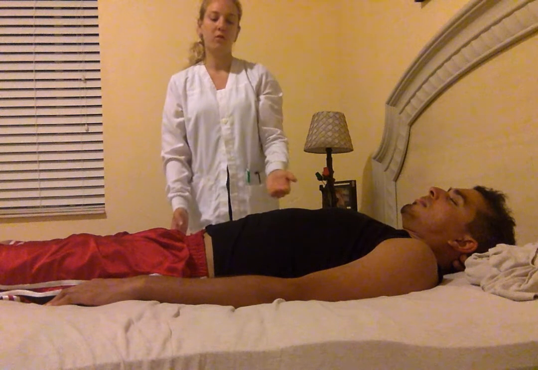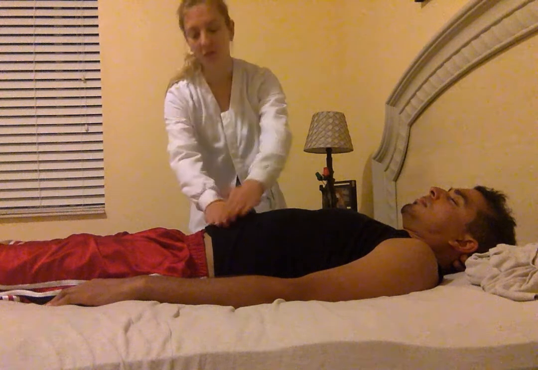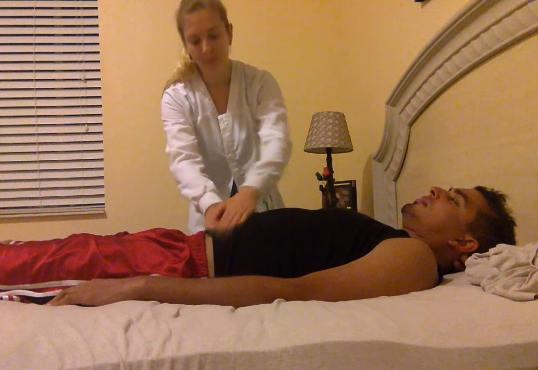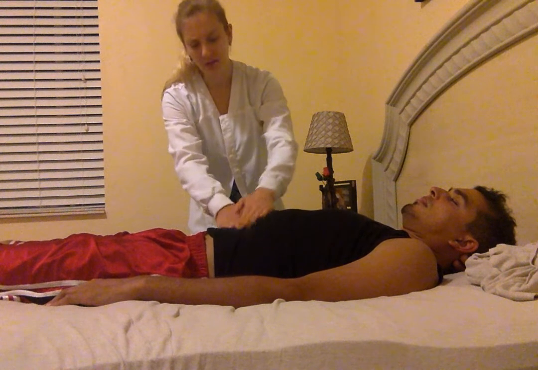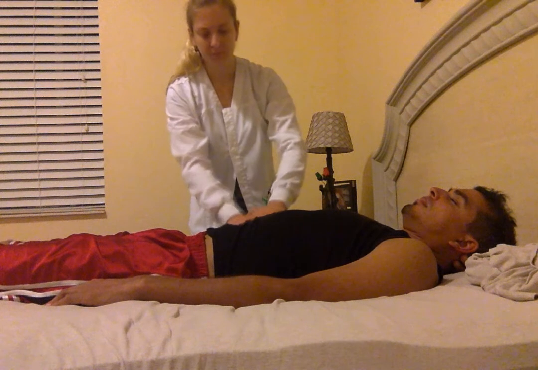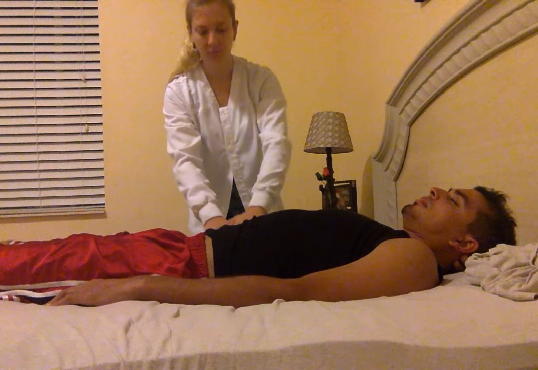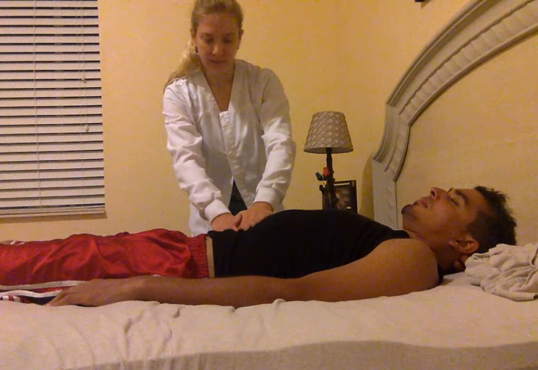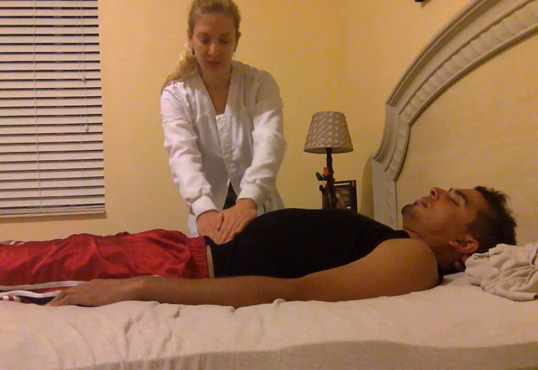Now I'm going to move on to deep palpation, for which you can use both hands. It should be much deeper. It should be slightly uncomfortable for the patient. I'm also going to note any masses or any tenderness.